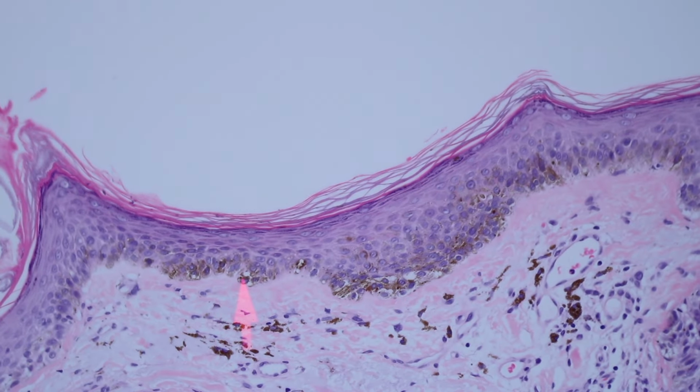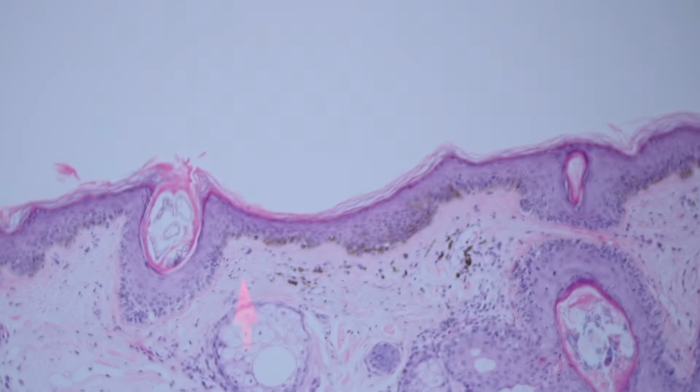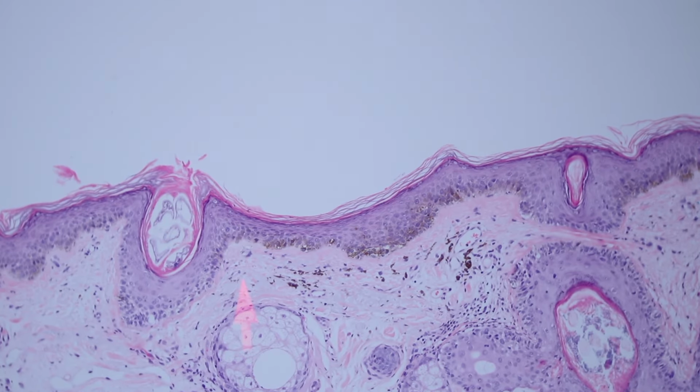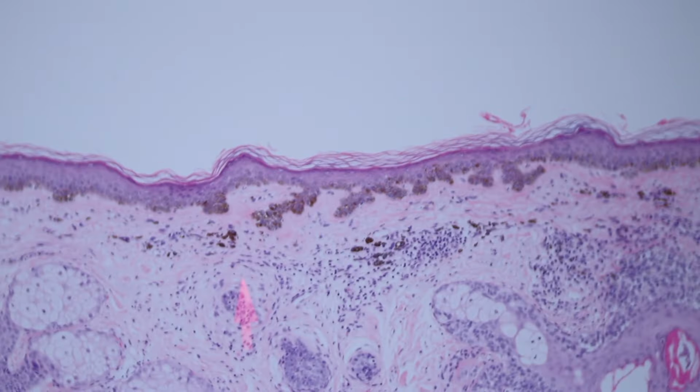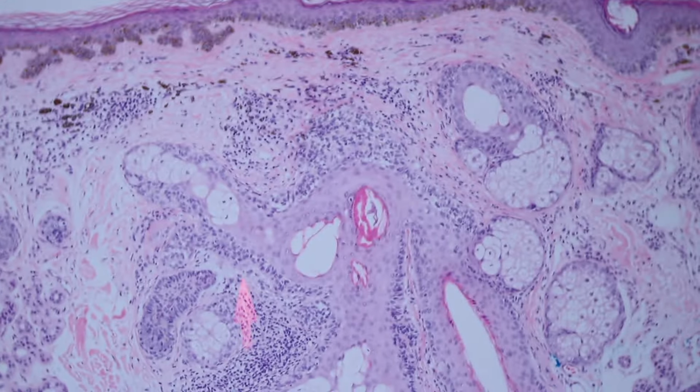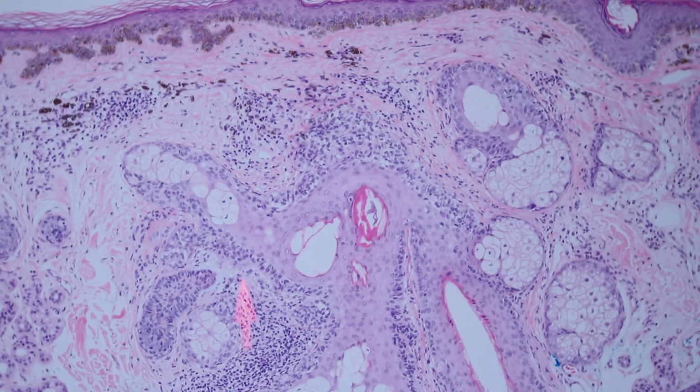So again, what I'm showing you on H&E here is kind of challenging. But the reason I'm going to show you this one is A, so that you remember that lentigo maligna can be very subtle sometimes and hard to tell. And B, there are some clues that help. Number one, look down the adnexa.